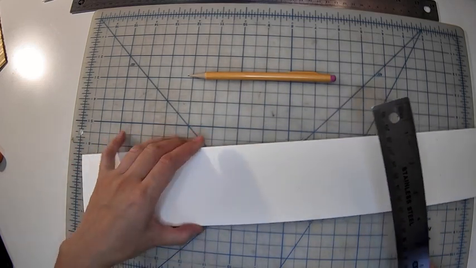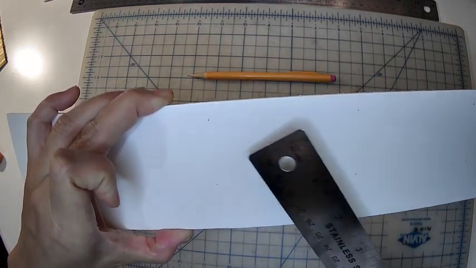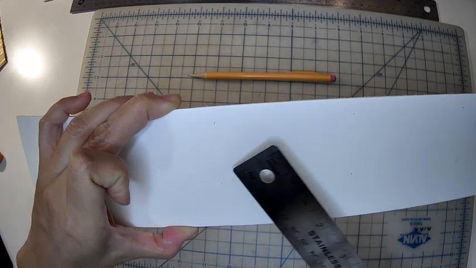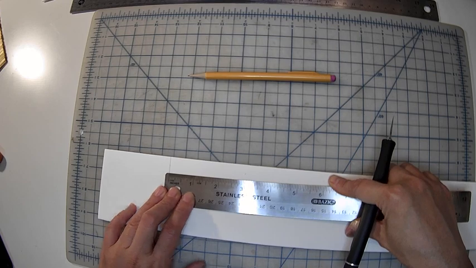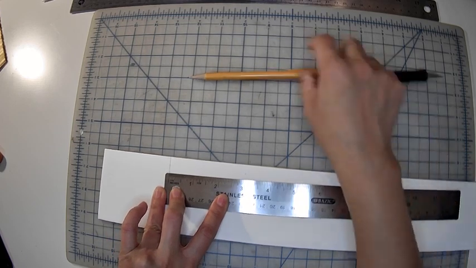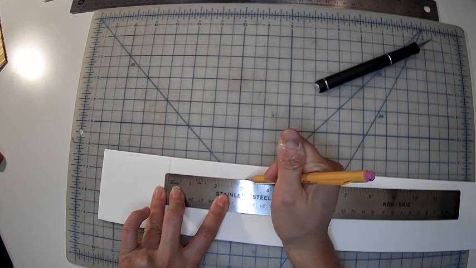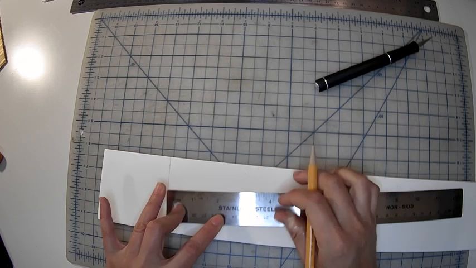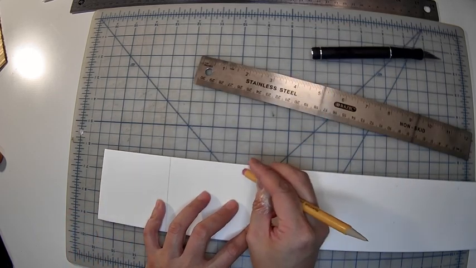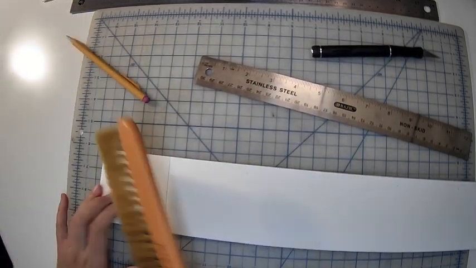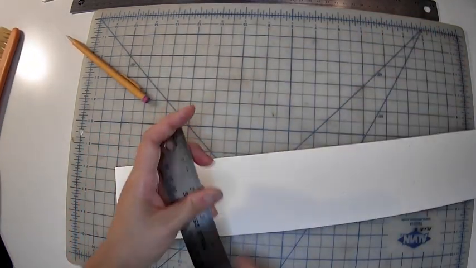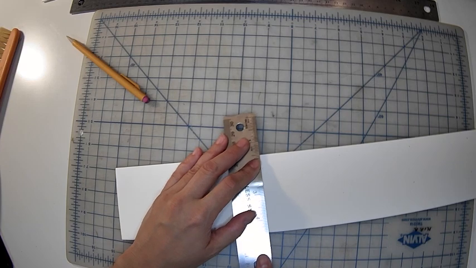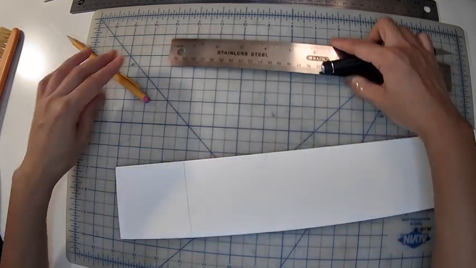Sometimes your dots don't look clear, so I'm going to measure again from the cutting of the last piece. Okay, now I'm feeling comfortable.